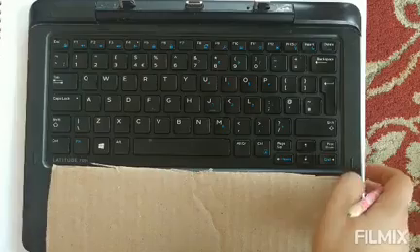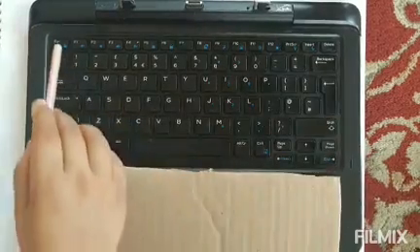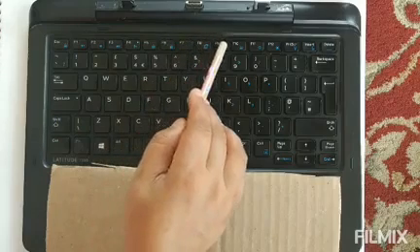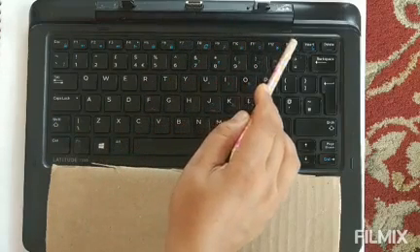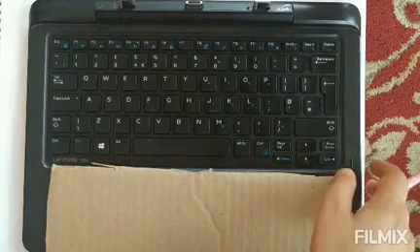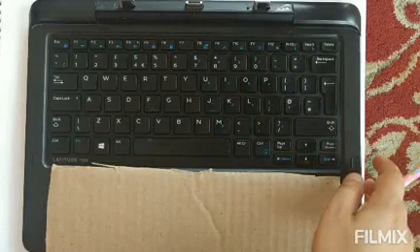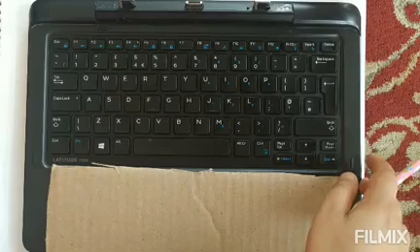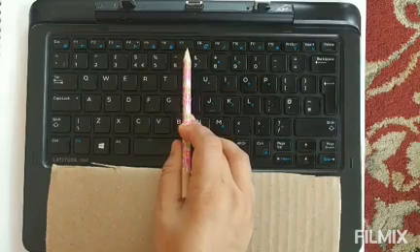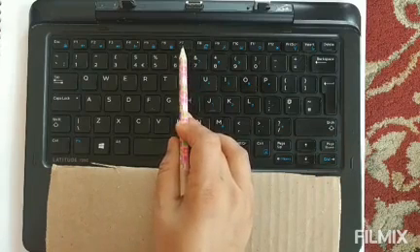I'll count it again. 1, 2, 3, 4, 5, 6, 7, 8, 9, 10, 11, 12, 13, 14, 15, 16. So the first row has how many keys? 16. And you can see the keys on the first row are rectangular in shape.